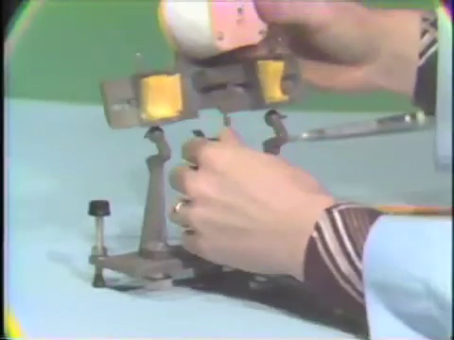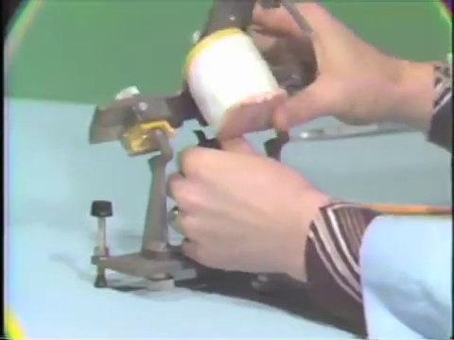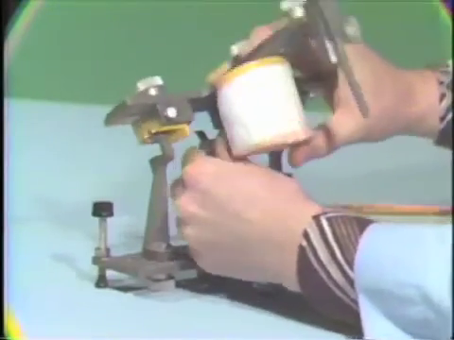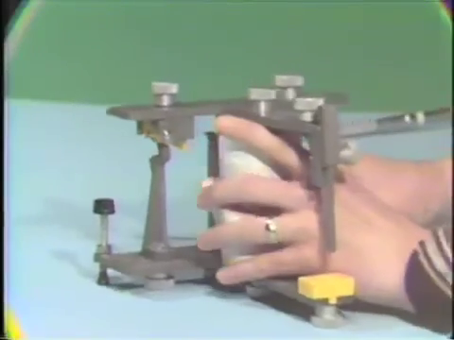And we return the member back onto here. And we'll check for our clearance.